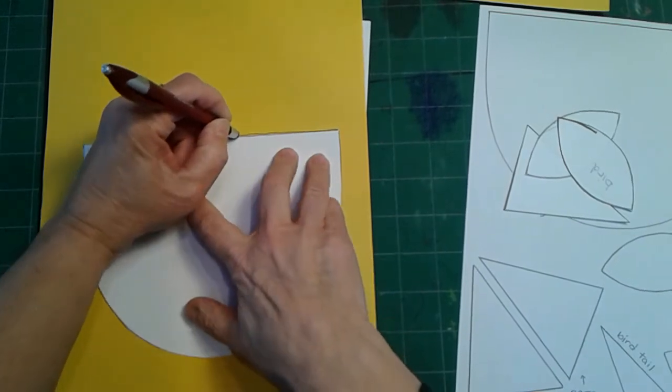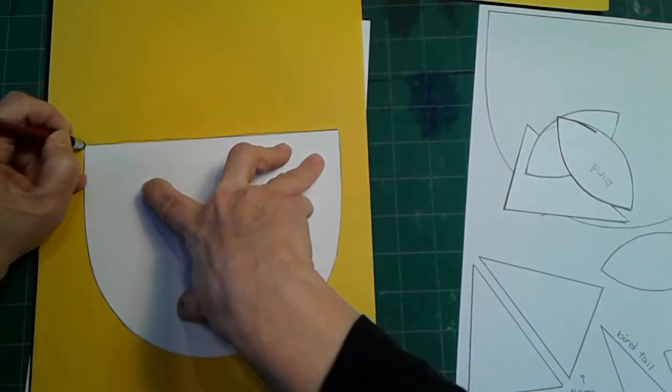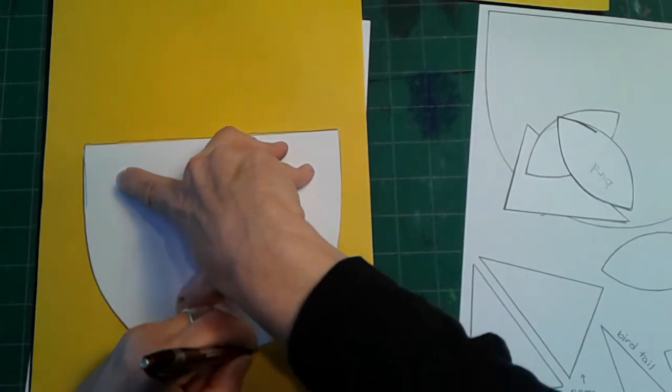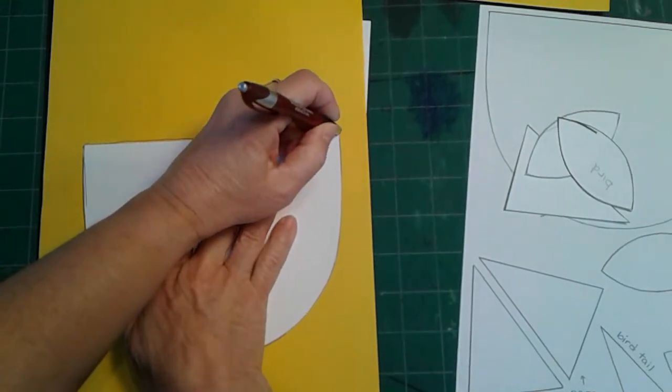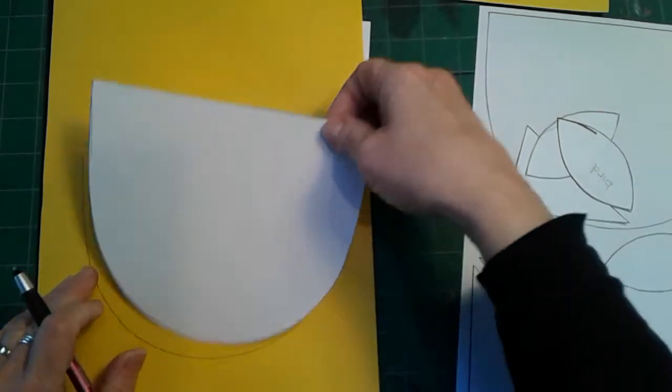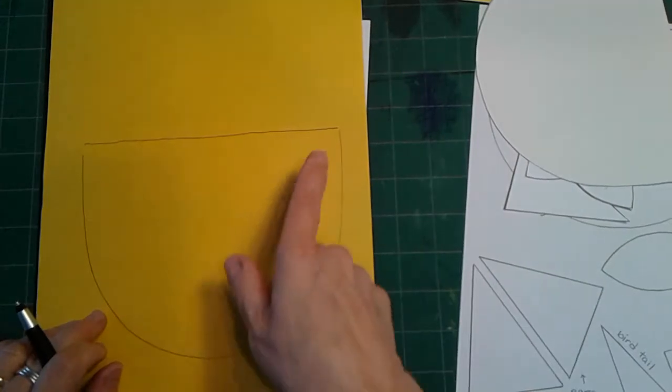Okay, so you can trace each piece. You can use a different color each time. Maybe you want to make both the ears one color, both the eyes another color. So you would trace them on the different colors and then cut them out.